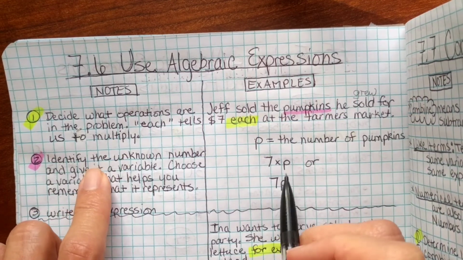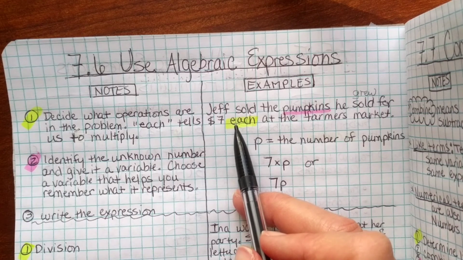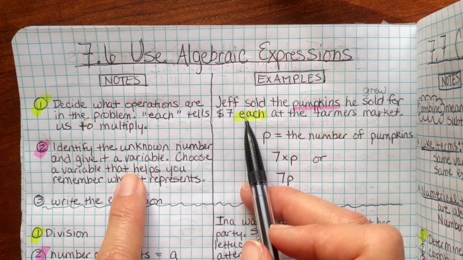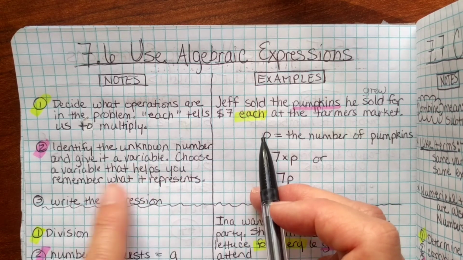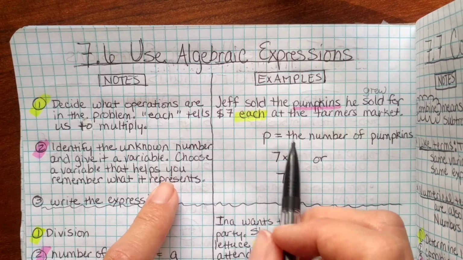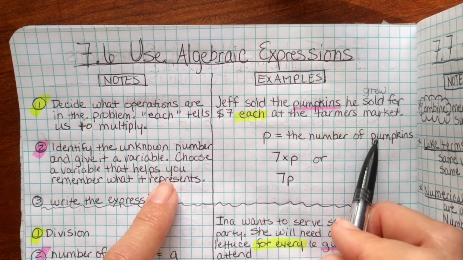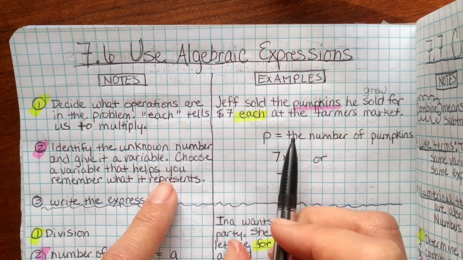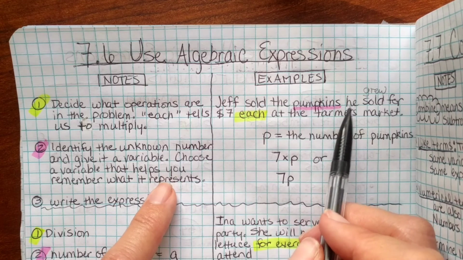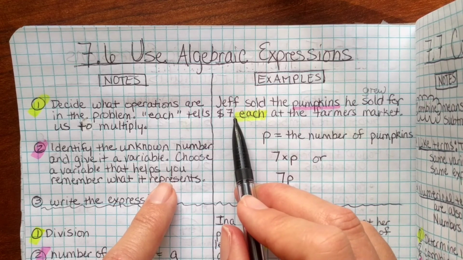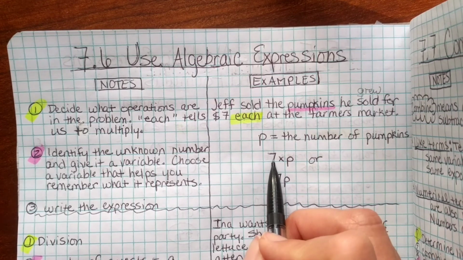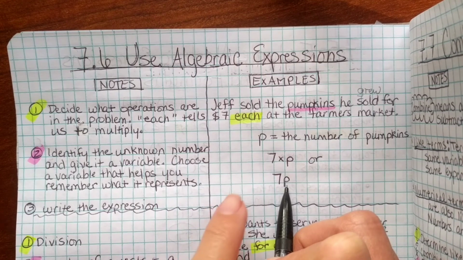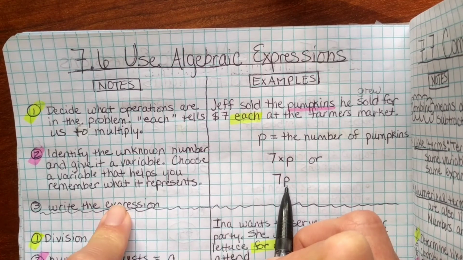All right. So the first thing we do is find out the operation. The second thing we do is identify the unknown number and give it a variable. We choose a variable that helps you remember what it represents. So I chose P for pumpkins because every time I see P, I'm going to think, okay, yeah, we're talking about pumpkins. So for every pumpkin he sells, it costs the customer $7. That would be 7 times P, right? Or 7P. That's the more mathematically mature way to write it. And our final step is to write the expression.